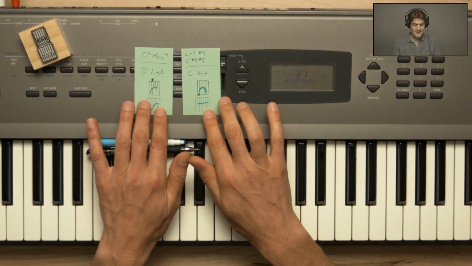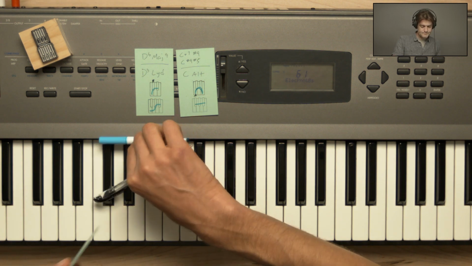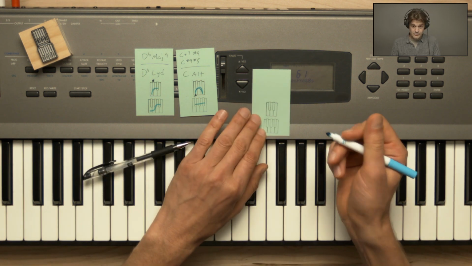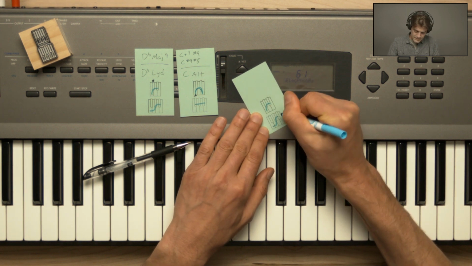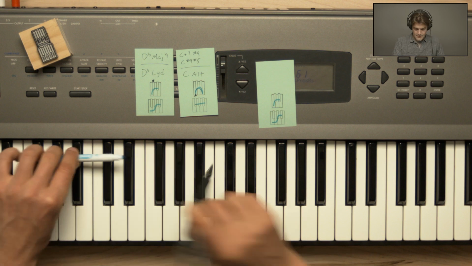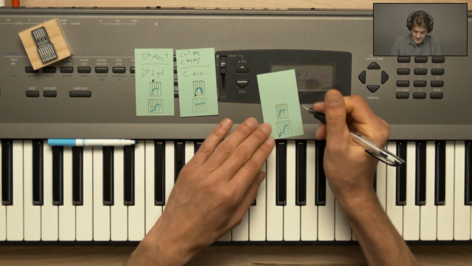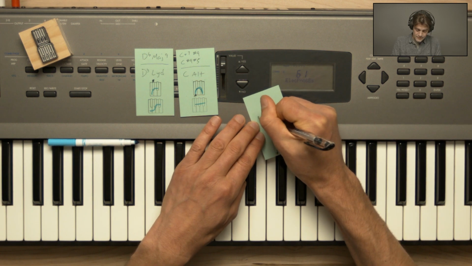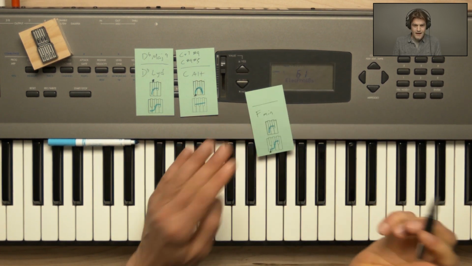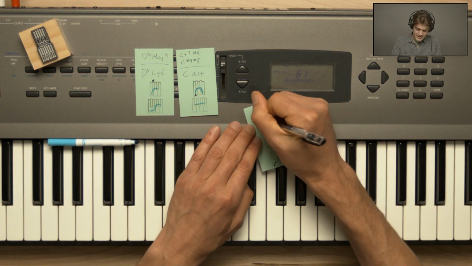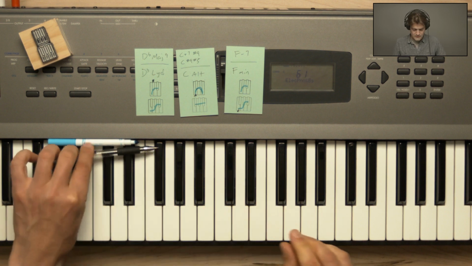Okay, so our third chord takes us right back to the shape that we started in. So here and here. Our anchor note is this, and that's F minor. We go F minor. Now, it's actually an F minor 7 chord here. That's what I would call it.